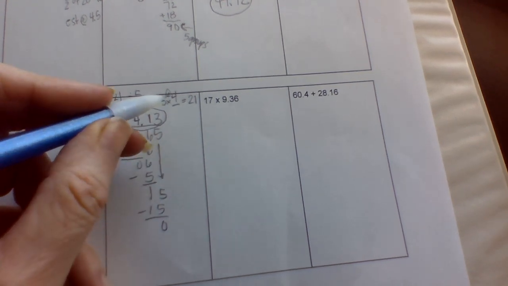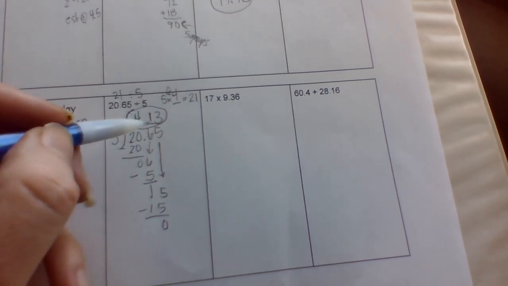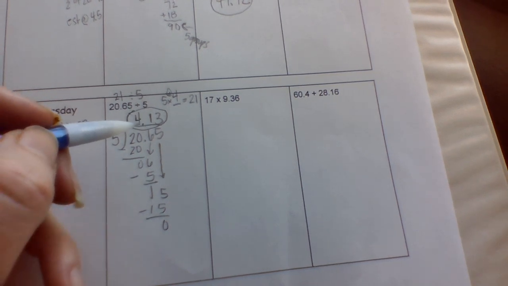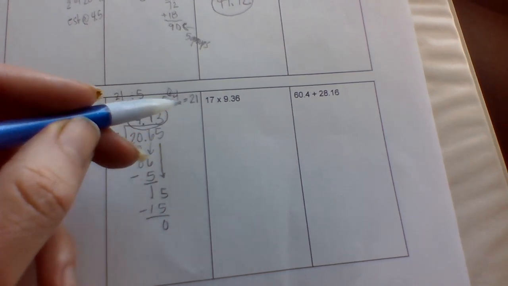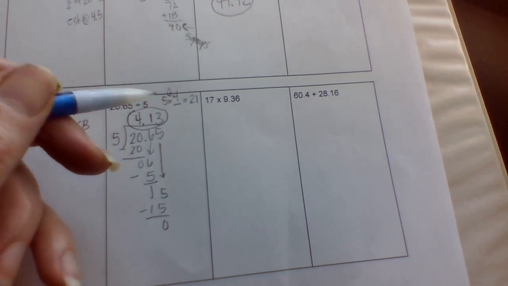And if we notice, it's really close to my estimate. And we knew it was going to be more than 4 because of the fact that 21 is bigger than 20, and that's what 5 times 4 is.